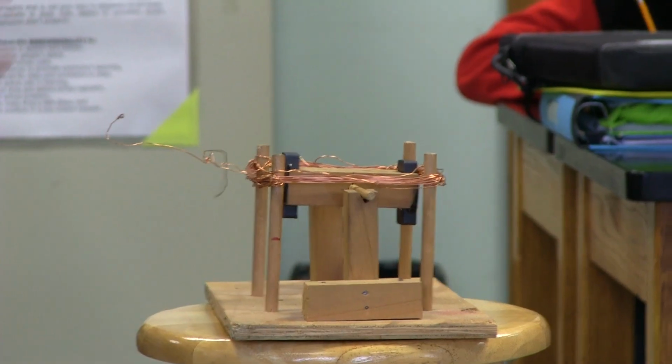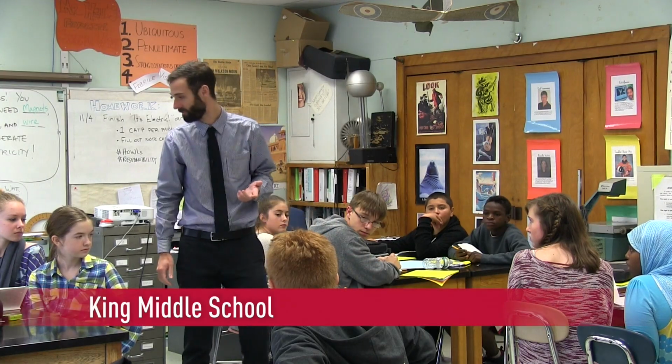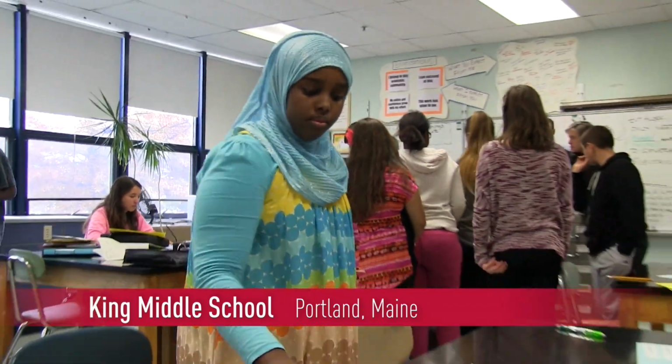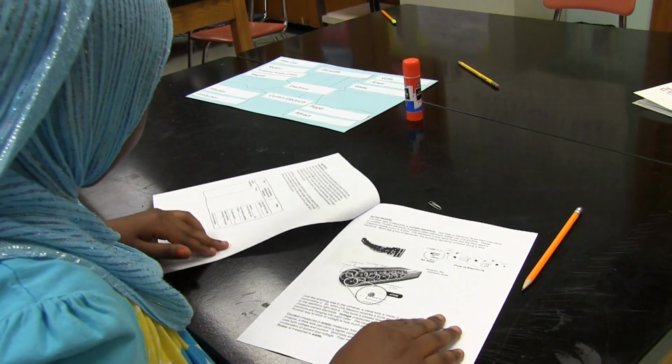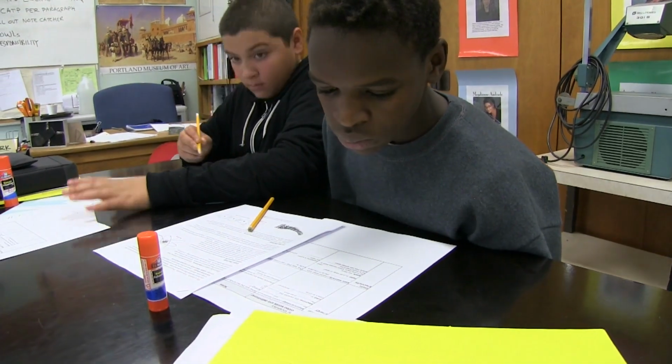If you remember from last week's experiment, this thing, if you spin it, it generates electricity. In Peter Hill's 8th grade science class, students are learning to read and think like scientists, closely reading a complex scientific article. They are developing a conceptual understanding of how electricity works.